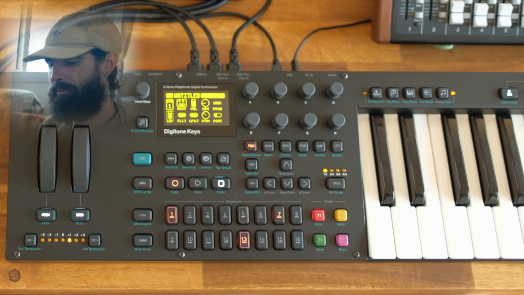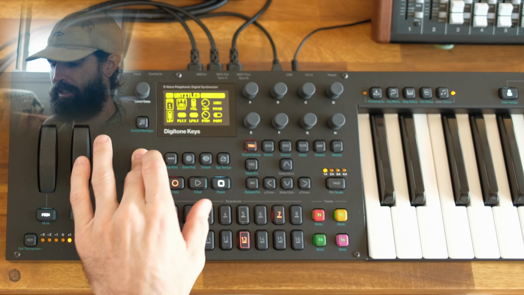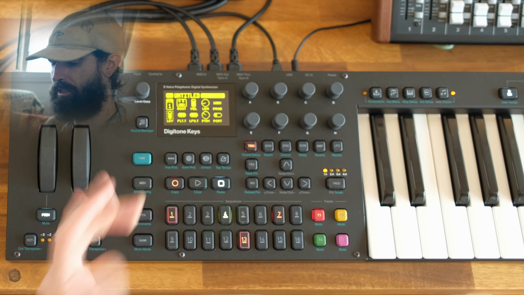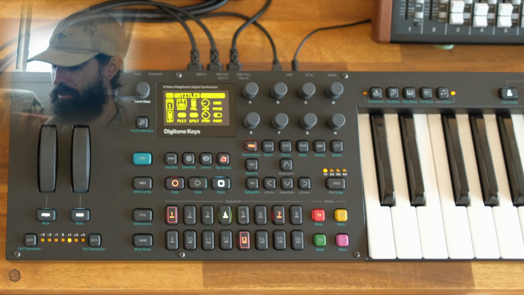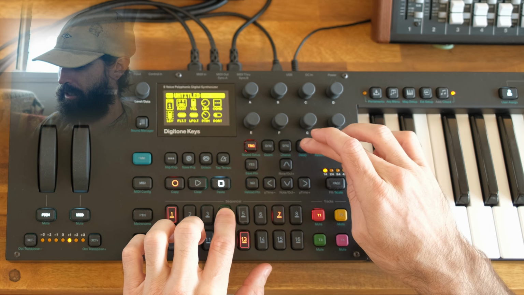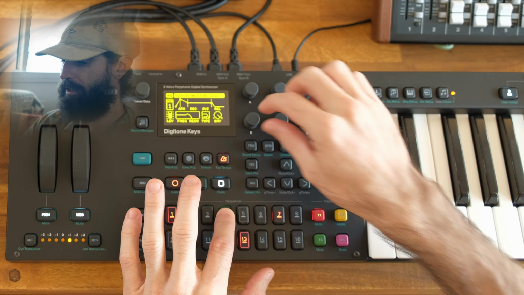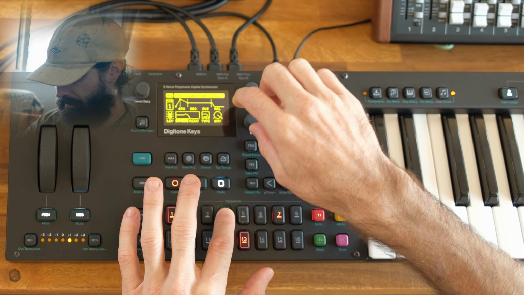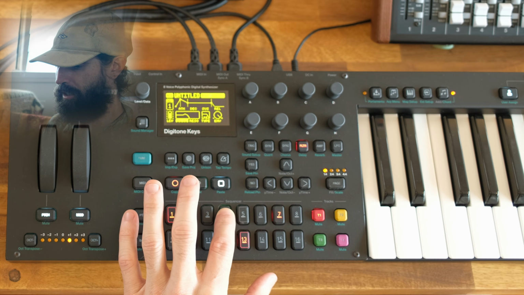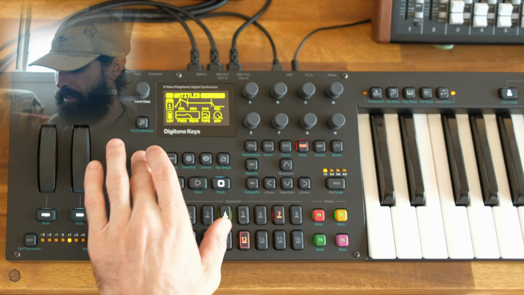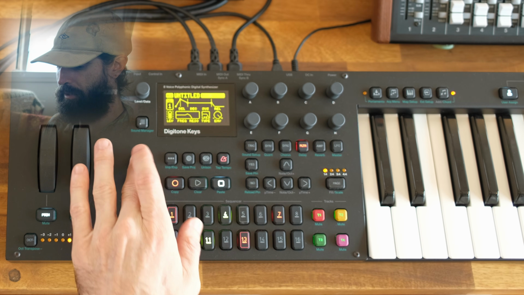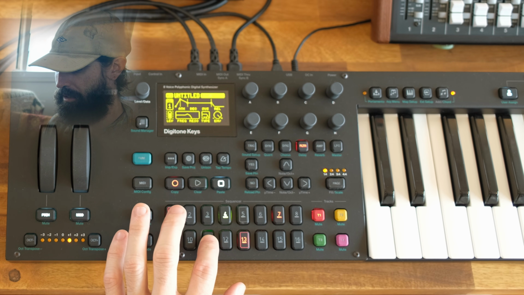Alright, now I'm going to add my Trigless Trig. So I'm going to hold down function and I'm going to press the trig that I want to add it to. It lights up yellow. Now what I'm going to do is I'm going to go over here and I'm going to hit this filter button and I'm going to leave the filter closed there, and then I'm going to add another one to open it back up here.